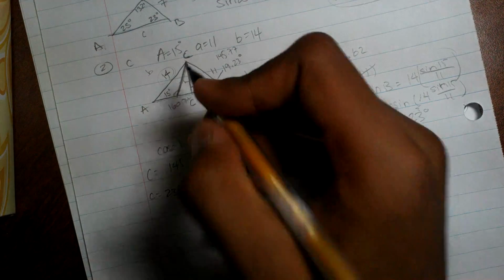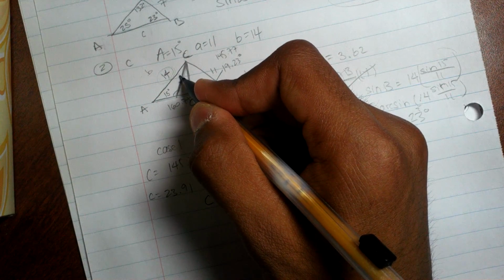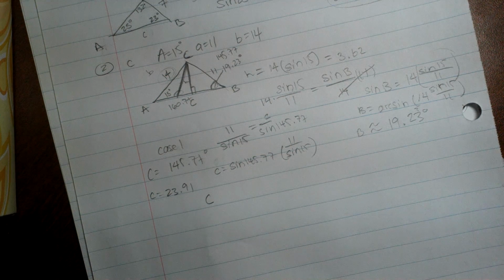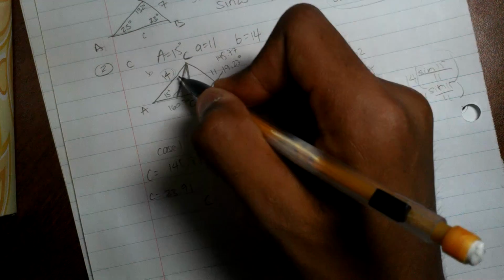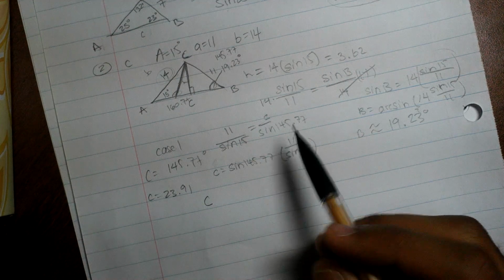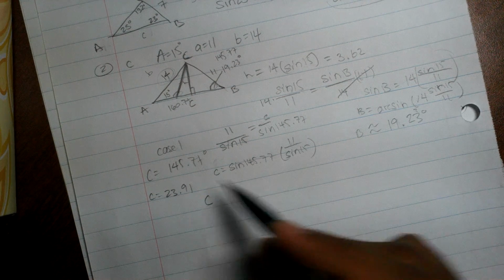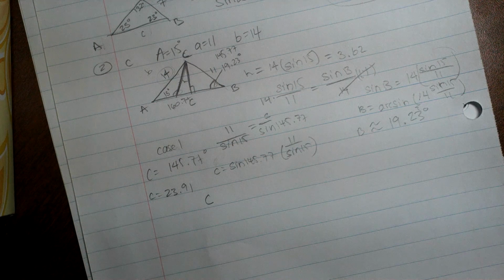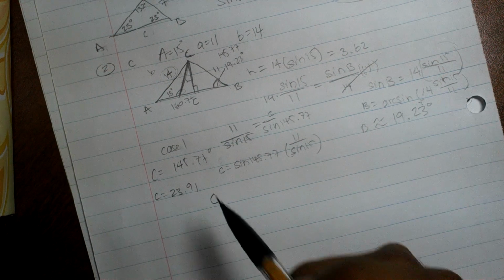And then you find that the angle C in that case, which would be 4.23, and then you do the law of sines again to find that. But at this point, you would have both cases solved, and you would get that the second side is 3.14, the second C.